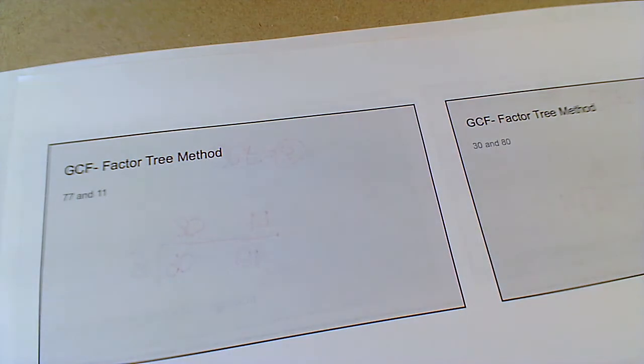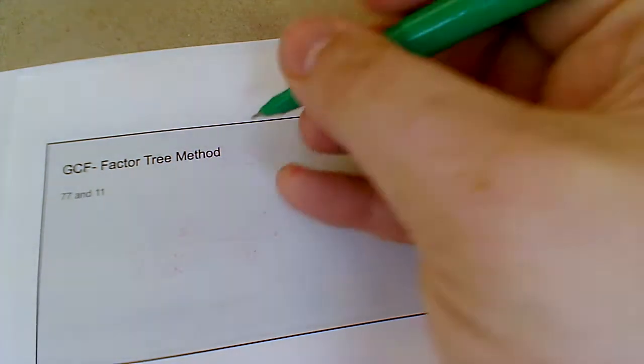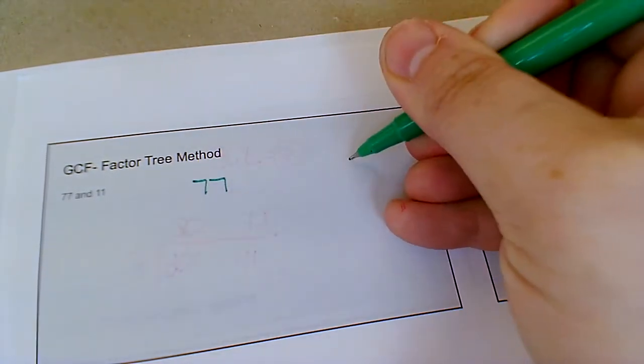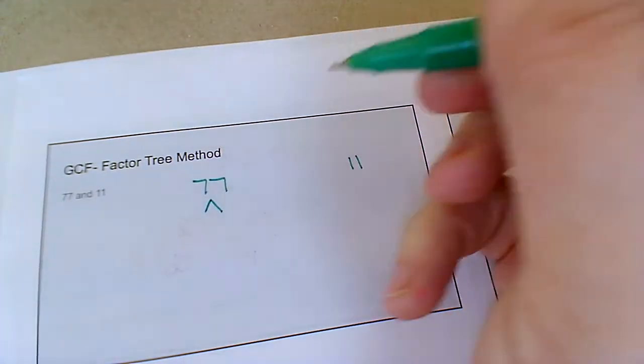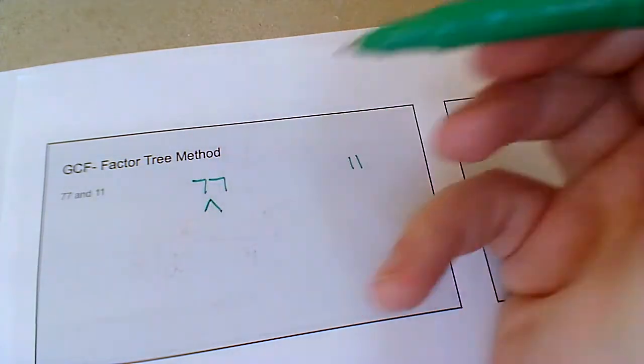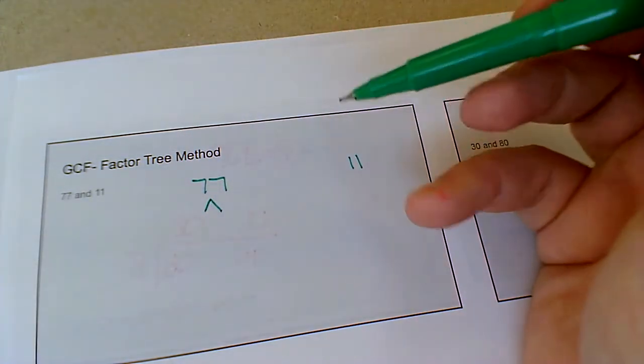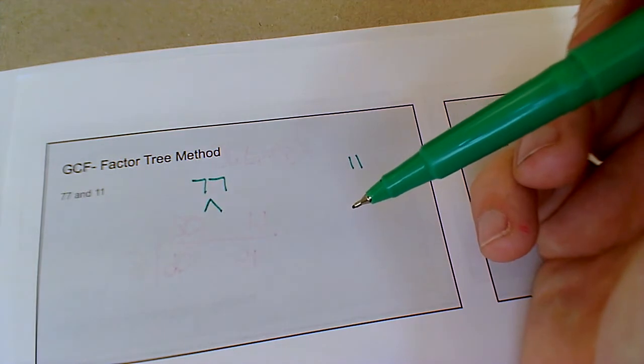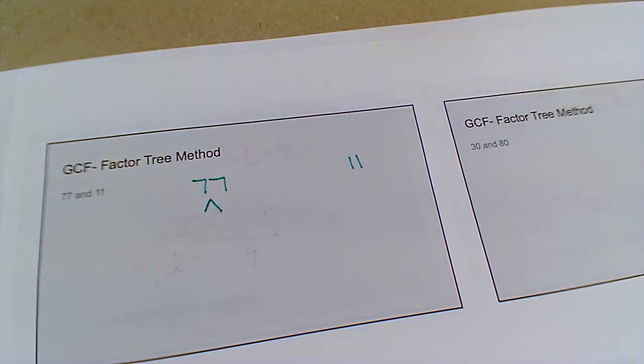Okay, moving on. We're going to do a different method now. We're going to do the factor tree. So I've got the numbers 77 and 11. I know that I can't divide it by 2 or 3. What can I divide 77 by? Not 2, not 3, not 4, not 5, not 6.